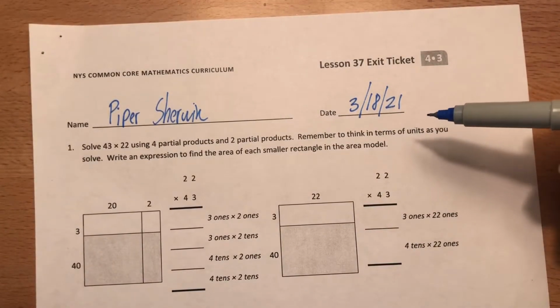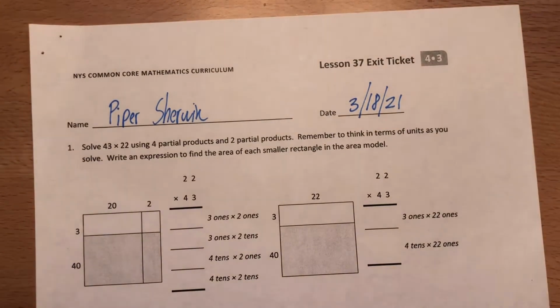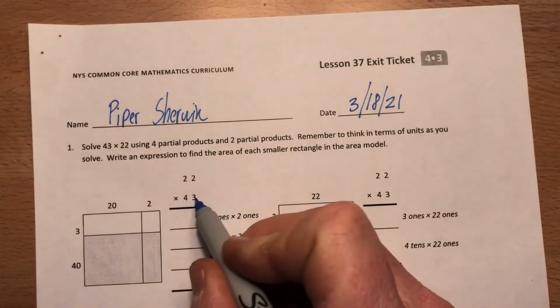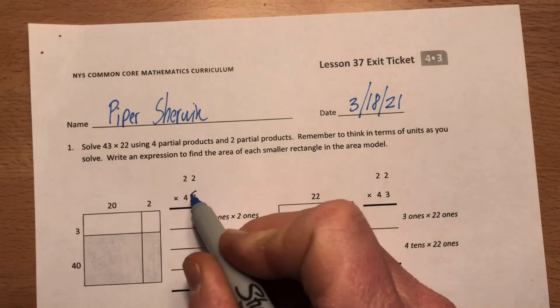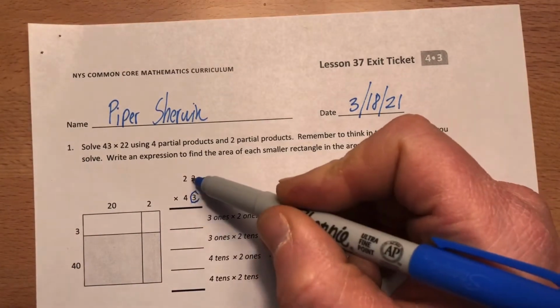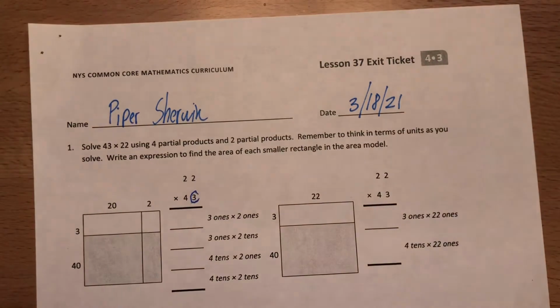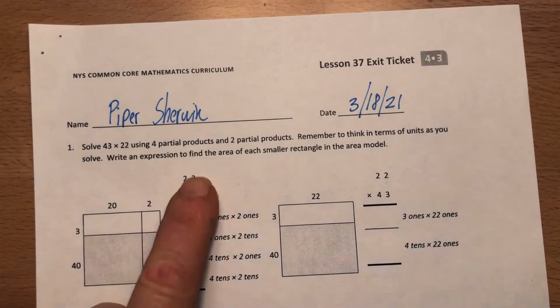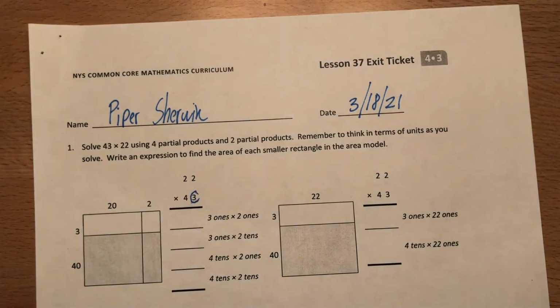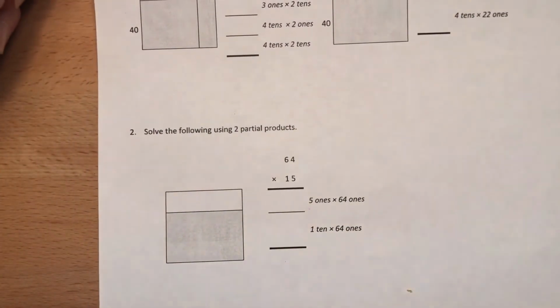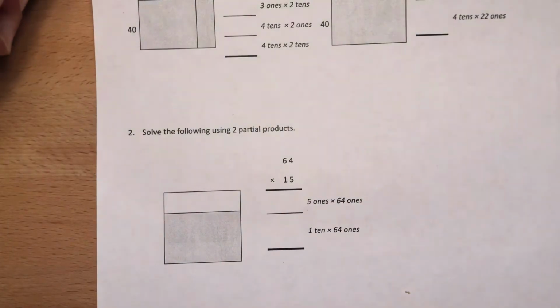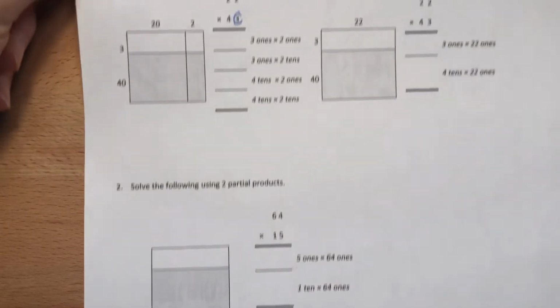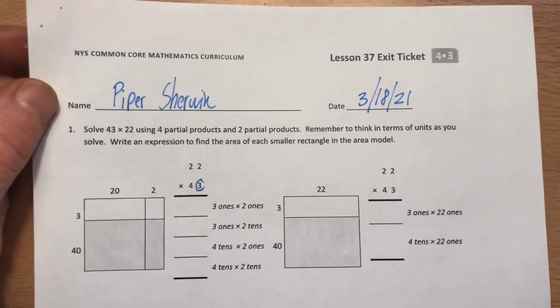The biggest thing I wanted to understand here is that when I'm doing my multiplication, I want to start with this ones place right here. And I'd say 3 times 2 and 3 times 20, okay? Same thing happens over here. Then I move on to my tens place here, and I do 4 times 2 and 4 times 20, okay? And then down here is basically cutting out the 4 partial products and just doing 2 partial products, okay? So we're going to give you 5 minutes or so to get this done, and then see how you did.